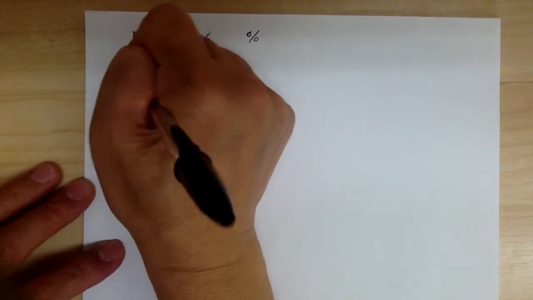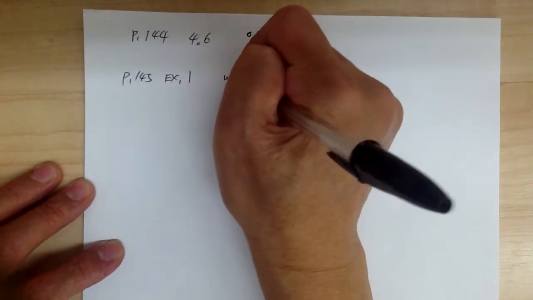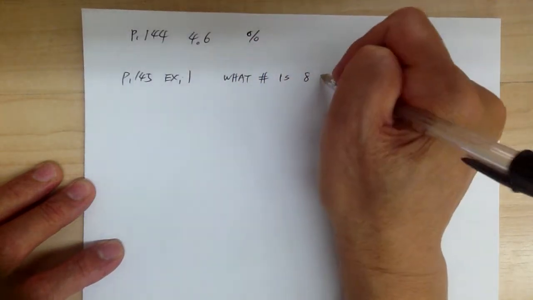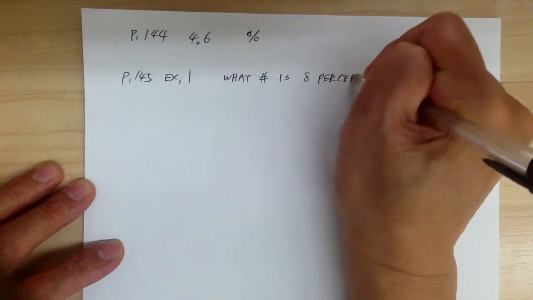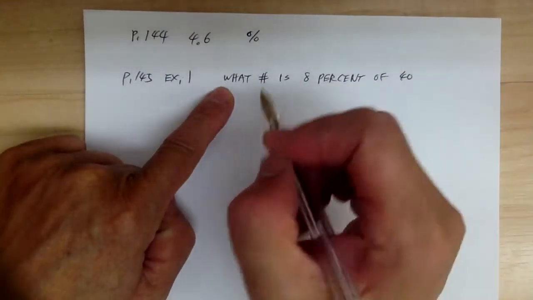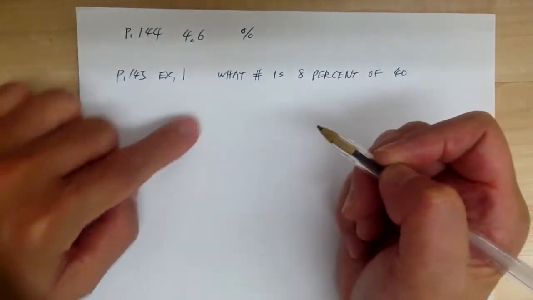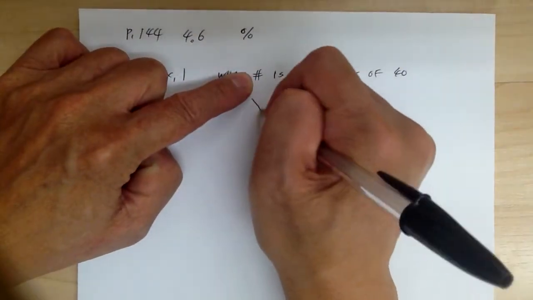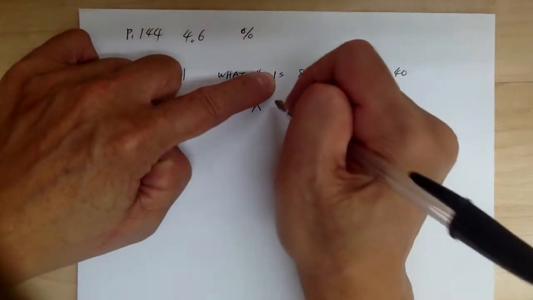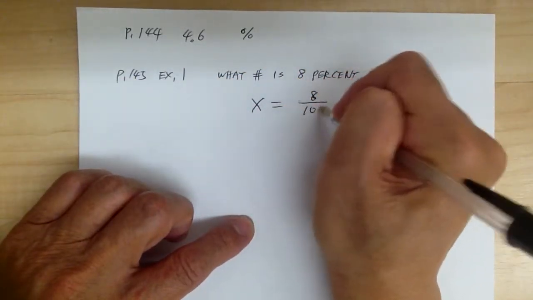So if you go to page 145 and look at example 1, it says, what number is 8% of 40? So again, the way to translate is write things down as you read. You don't have to write these things down, I'm just writing it down so you can follow what I'm doing. So what number? You can call it x, or n or whatever. So x. Now "is" means equal. 8% means 8 over 100.